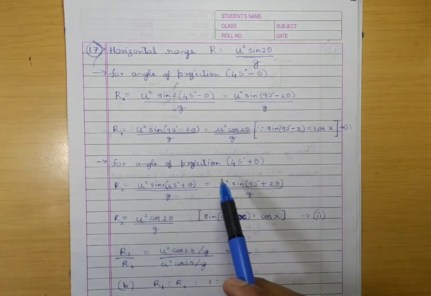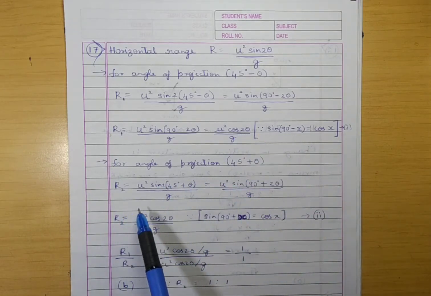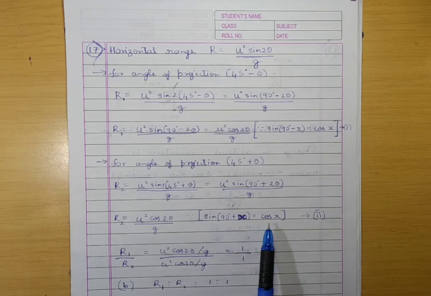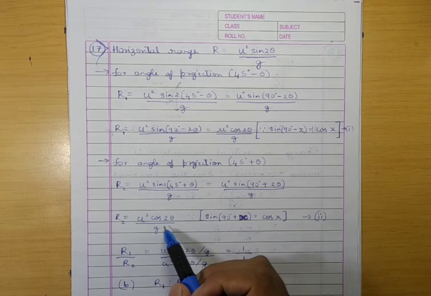For angle of projection 45 degree plus theta, R2 is equal to u square sine 2 into 45 degree plus theta by g. Again we get sine 90 degree plus x, which is equal to cos x. So therefore again we get R2 is equal to u square cos 2 theta by g.